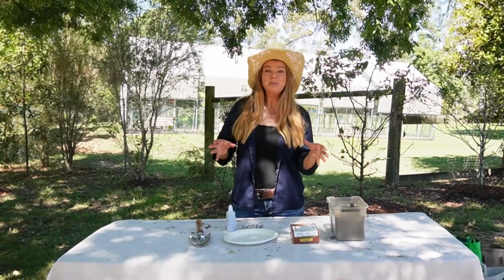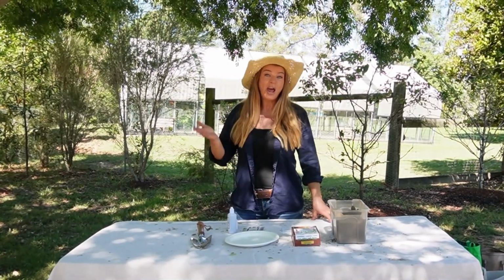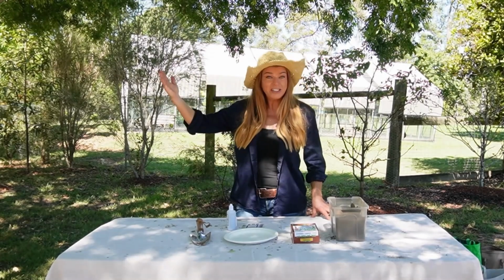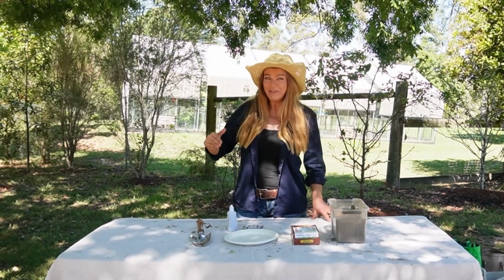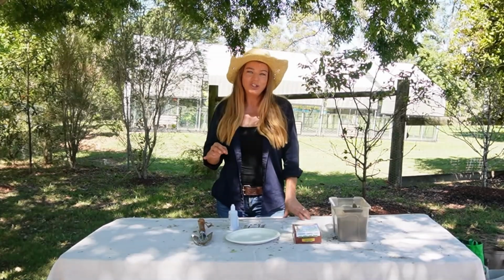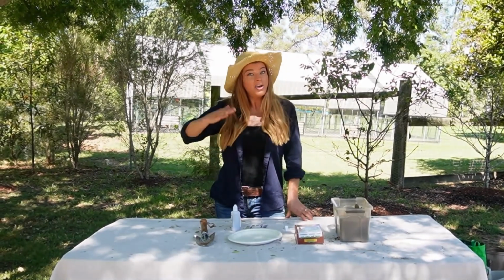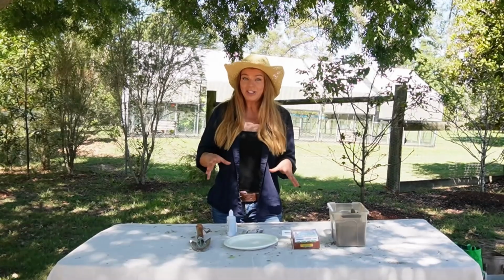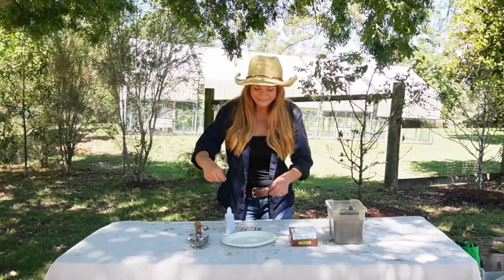So in simple terms, soil pH measures how acidic or how alkaline a soil is. So 7 is neutral, anything above 7 is alkaline, anything below 7 is acidic. Now in technical terms, it measures the concentration of hydrogen ions in the soil. So the higher the concentration, the lower or more acidic the pH. And soil pH is something we can easily measure.